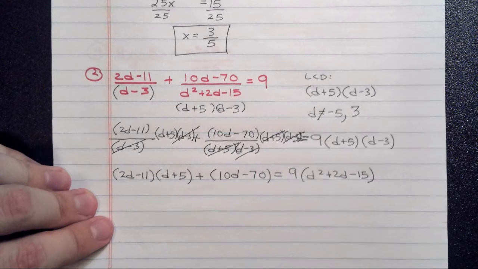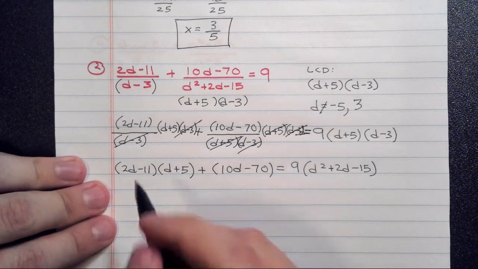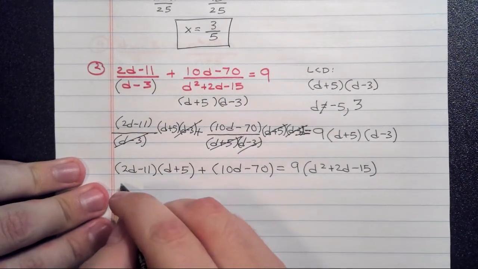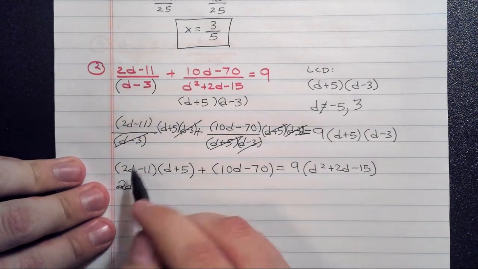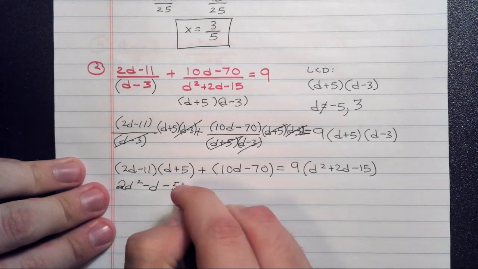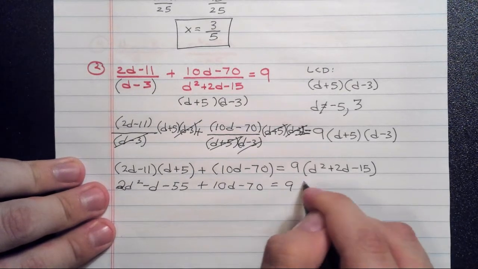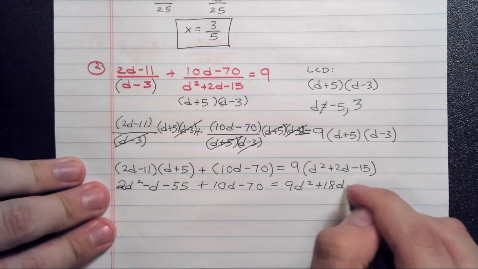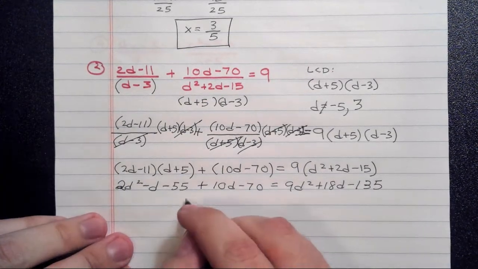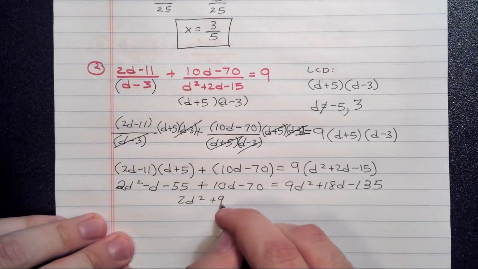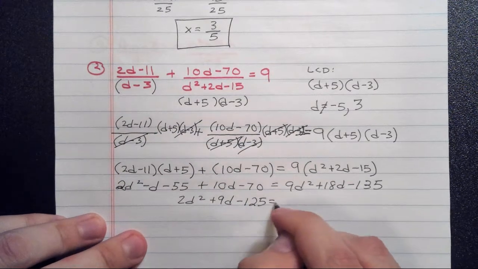Now again, this is not ultimately that hard of a problem. I just need to multiply stuff out and go ahead and solve. So let's multiply. If I multiply 2d minus 11 and d plus 5, you will end up getting 2d squared. Let's see, minus 11 plus 10 is minus d, minus 55. Here I can just remove these parentheses and have 10d minus 70. Over here I will have 9d squared plus 18d minus 9 times 15 is 135. Alright. I combine my like terms over here and get 2d squared plus 9d minus 125 is the sum of those two.